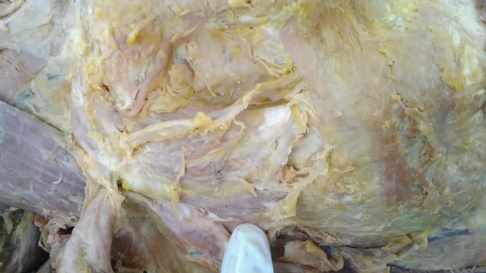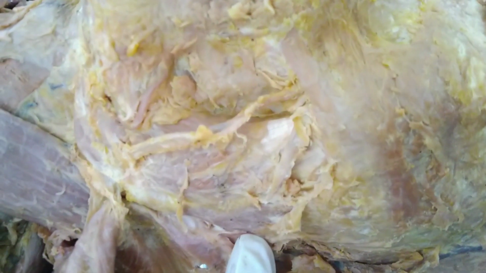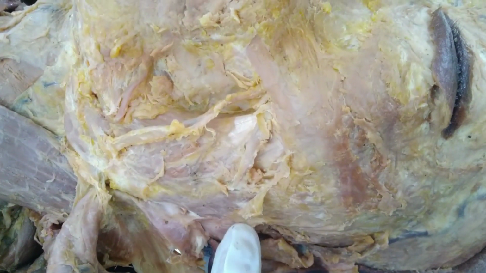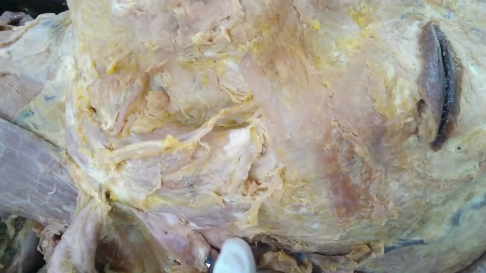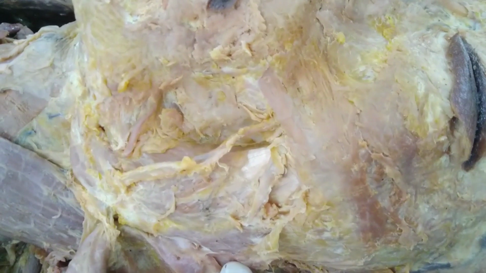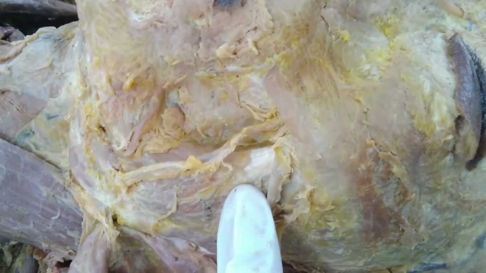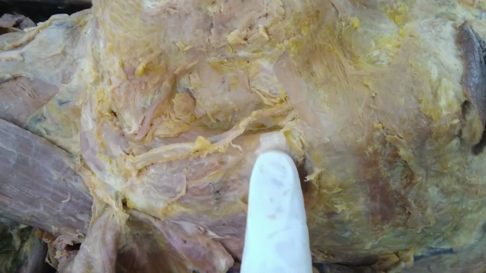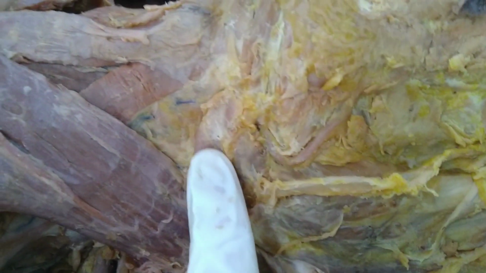So the parotid gland is one of the major salivary glands of the body. Its secretion is predominantly serous, meaning watery in consistency and enzyme rich. And a little part of its secretion contains mucin or mucoid protein.